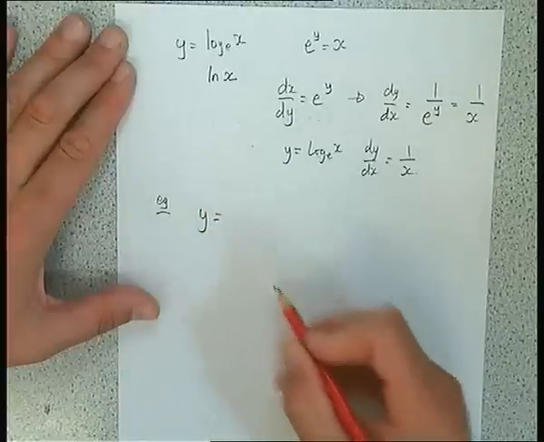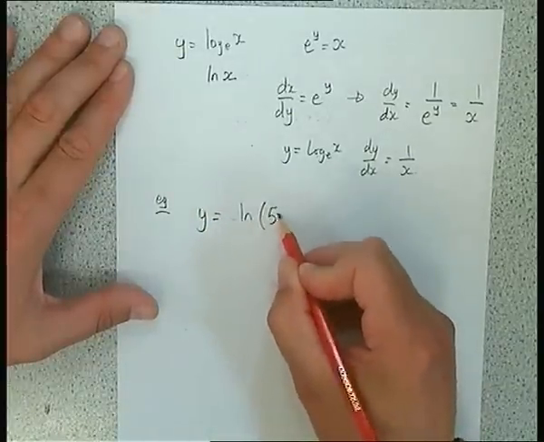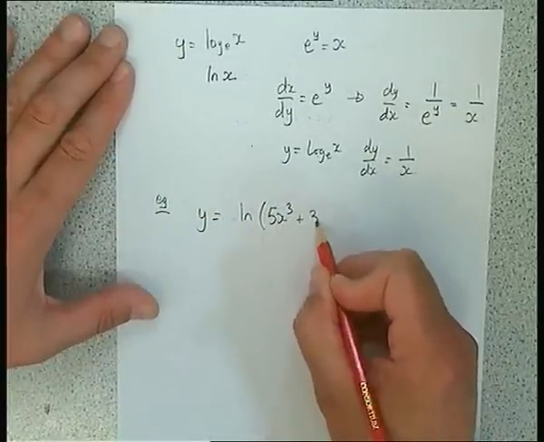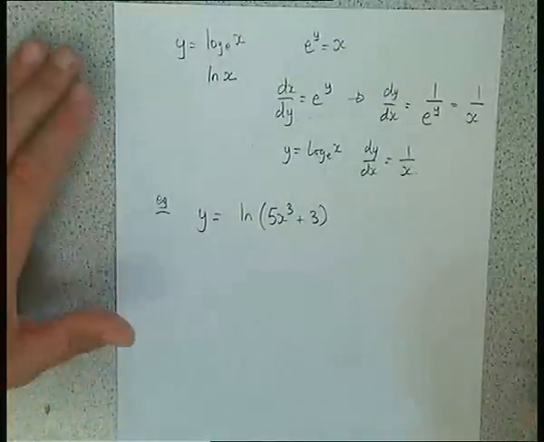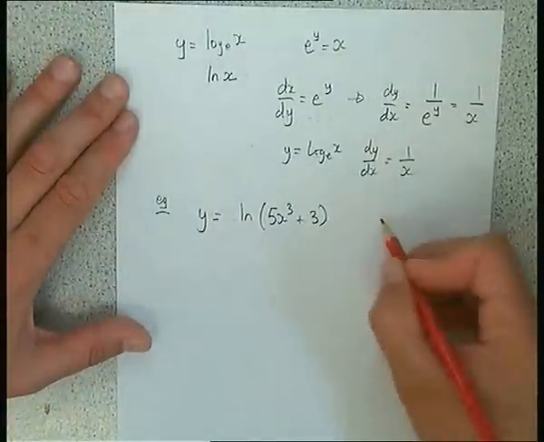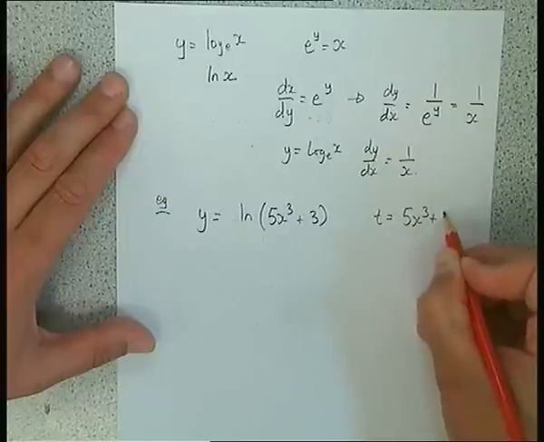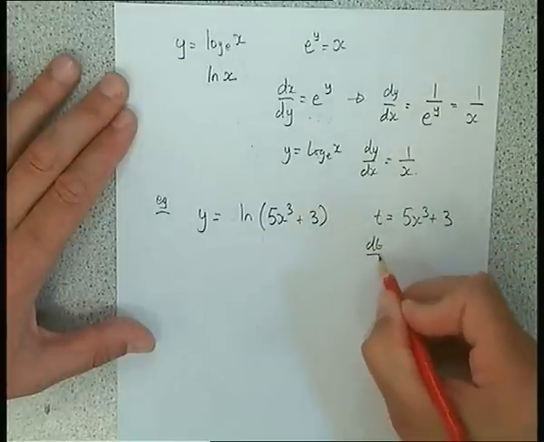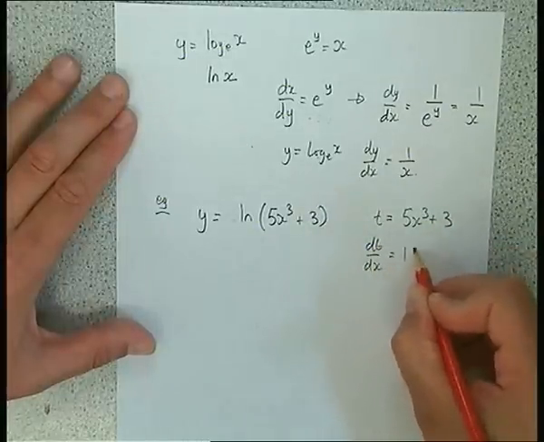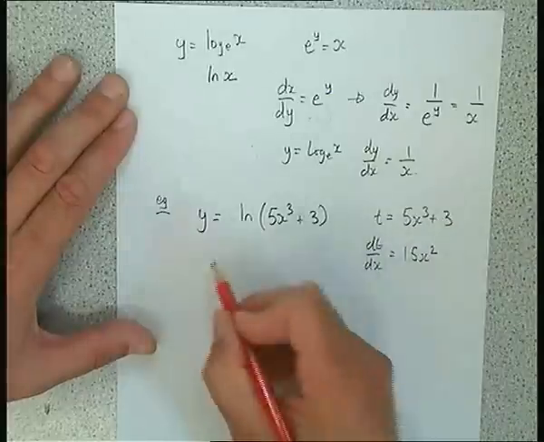So y is equal to log of 5x cubed plus 3. Again, we're going to use the chain rule, and we say that t equals 5x cubed plus 3, therefore dt by dx is 15x squared.